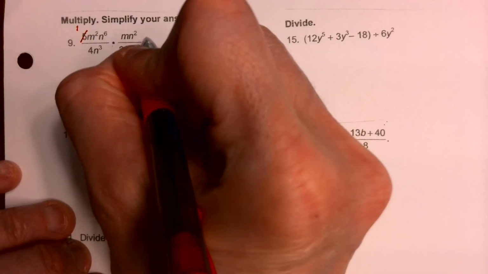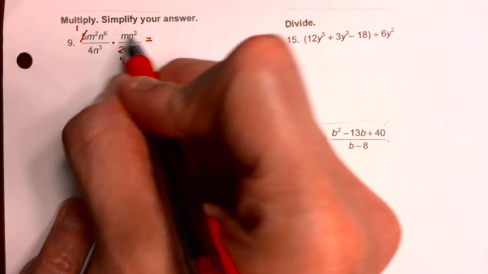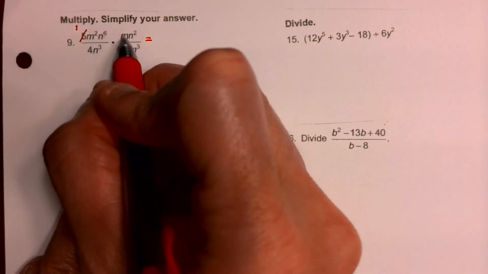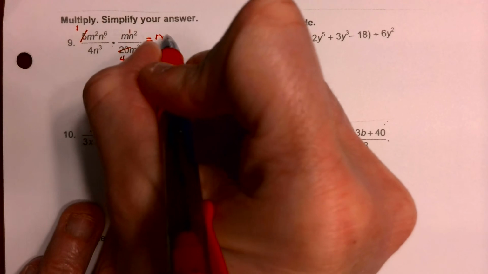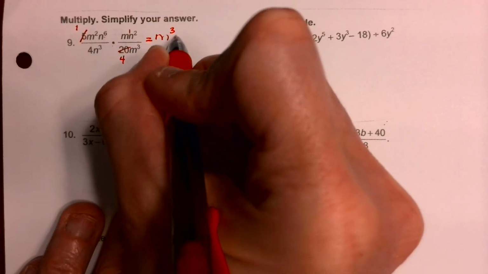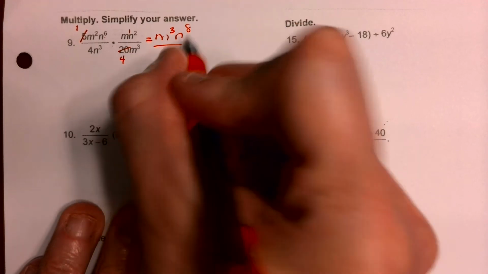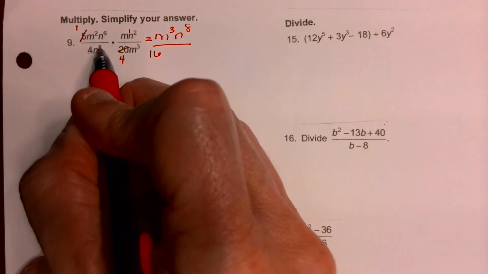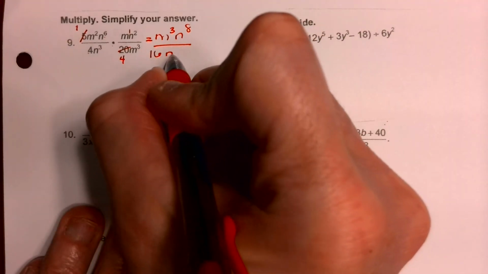So then my recommendation is you go across and put things together. When you're multiplying across, you add the exponents. M squared times m to the first is m to the third. N to the sixth times n to the second is n to the eighth. All over 4 times 4 is 16. N to the third, that's it. M to the third.